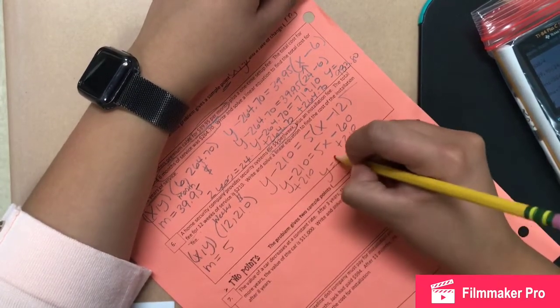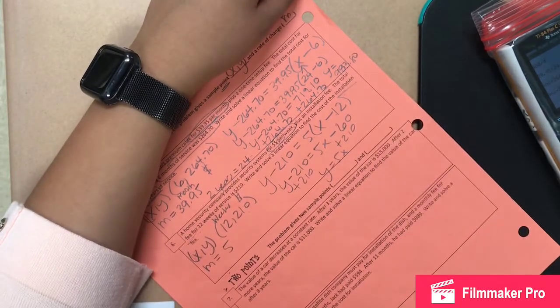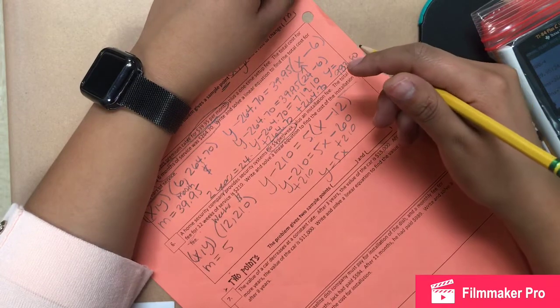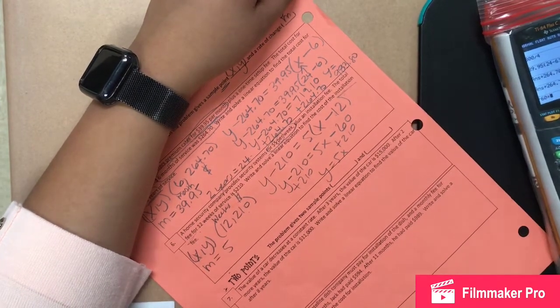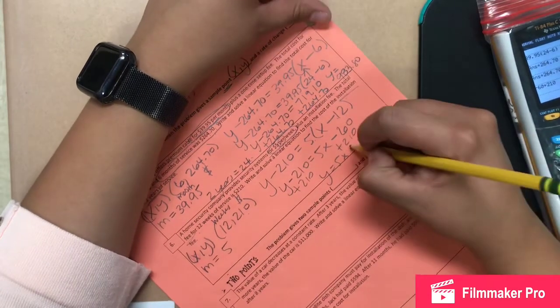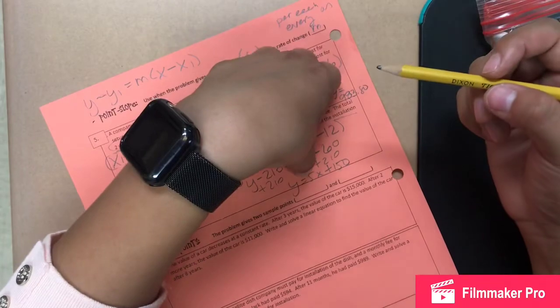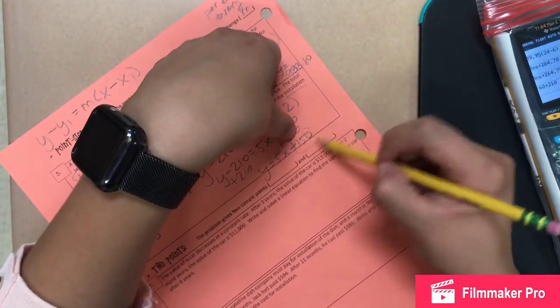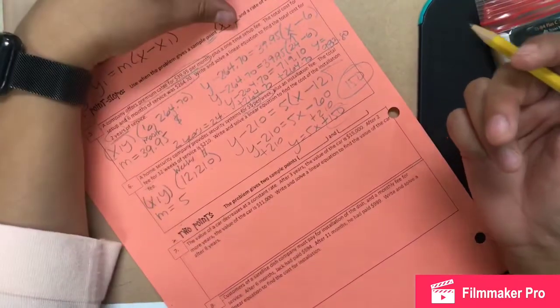So y equals 5x, negative 60 plus 210 is 100 plus 150. So if 5 is the slope, the installation fee is the 150. So this one's a little different, but they're just asking simply for the y-intercept.